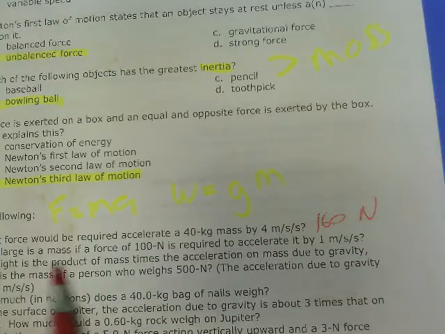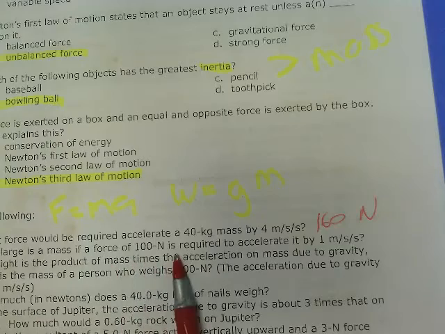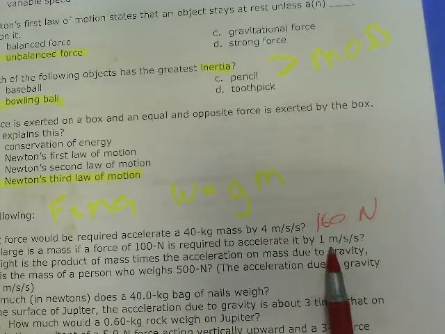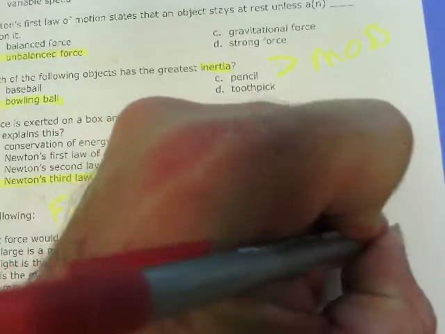How large is the mass if a force of 100 newtons is required to accelerate it by 1 meter per second squared? Remember, mass is force divided by acceleration, so 100 divided by 1 is 100 kilograms.